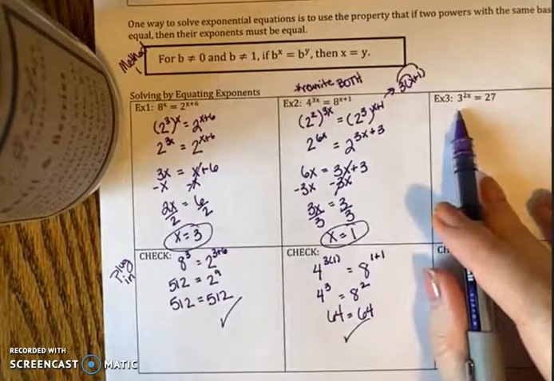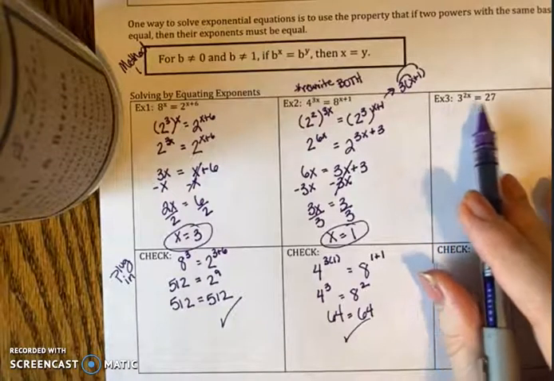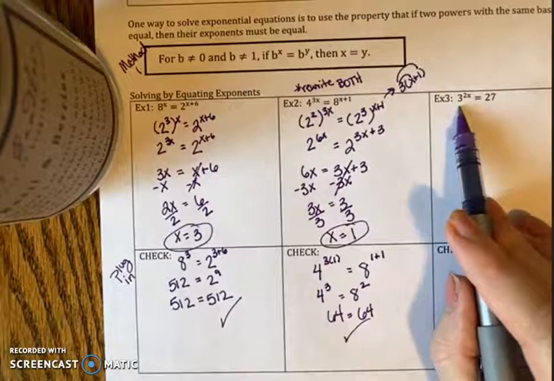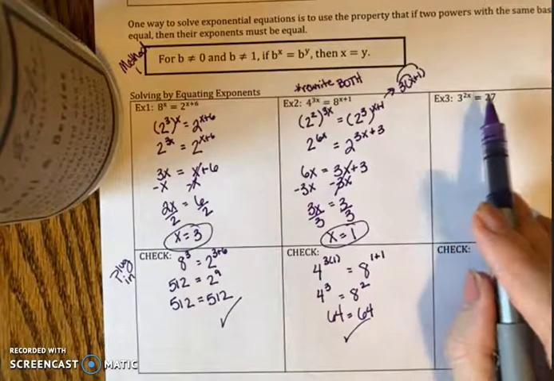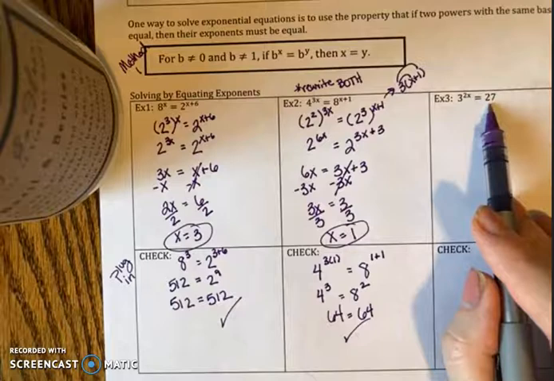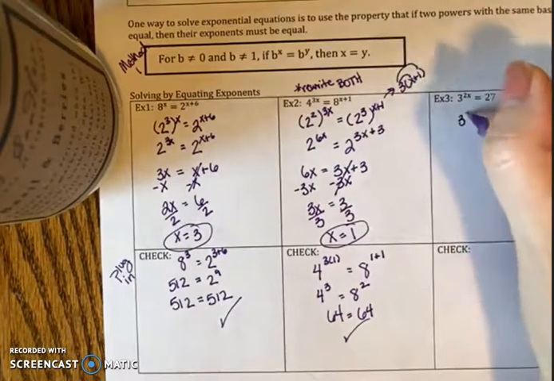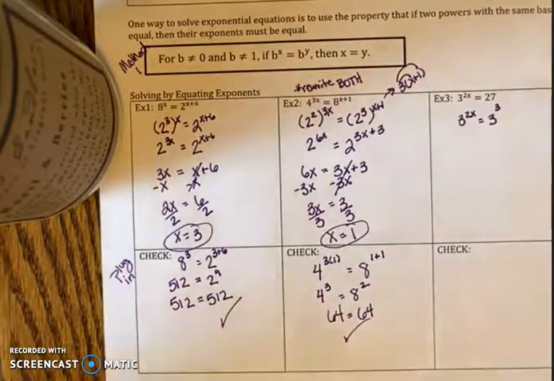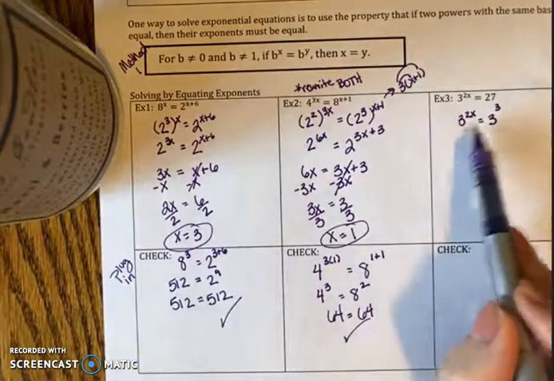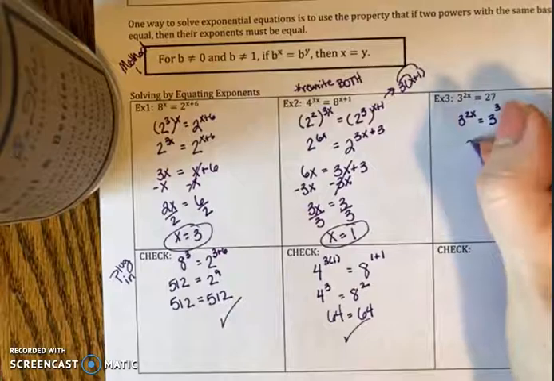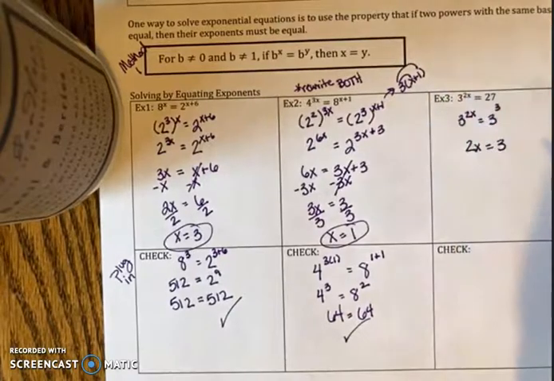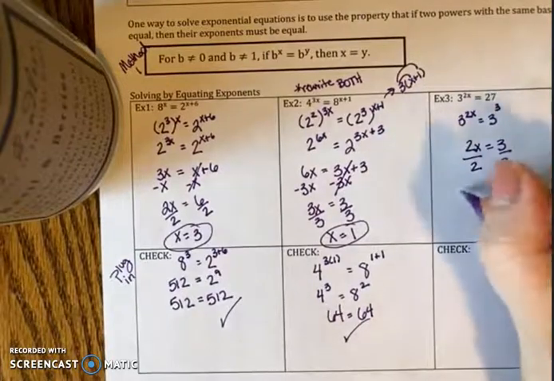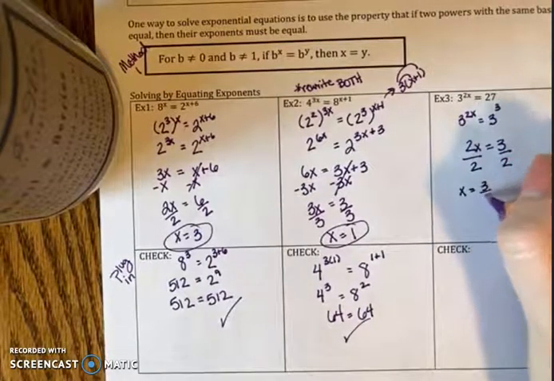Example 3, we need to rewrite it so that they have the same base. 3 would actually be the base that I want to use, so I only have to rewrite this side of the equation right here because I know that 3 cubed gives me 27. Now that I have the same base, I just set them equal to one another, so 2x equals 3. Divide each side by 2 so I can solve for x. That gives me x equals 3 halves.